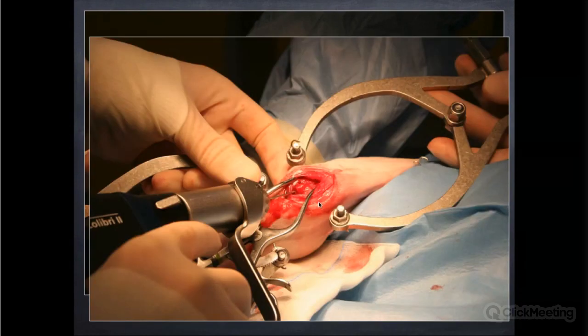And then my preferred technique is to insert this 1 millimeter K-wire from the proximal side of the distal physis of the femur, inserting it through the medullary canal of the femur. Please note for this procedure, always extended hip.